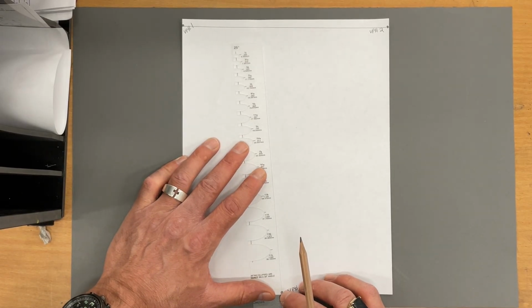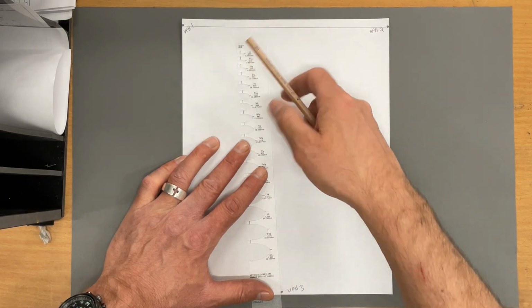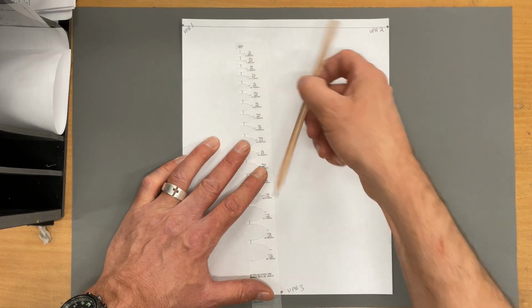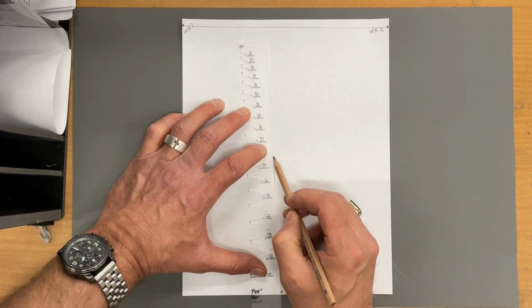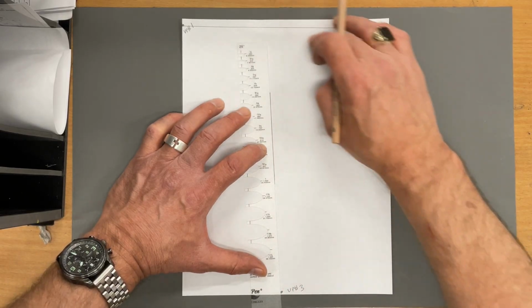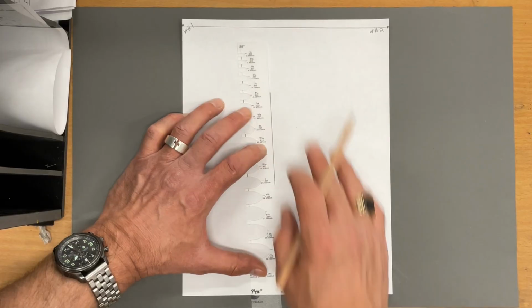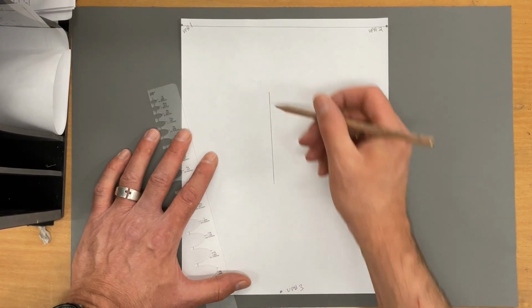Now go maybe a couple inches down, and it's probably going to be about, I don't know, let's say 5 inches or so this way. We're going to leave ourselves a decent amount of room up at the top. You don't want to go too high with this line. All right, so we have our first line.